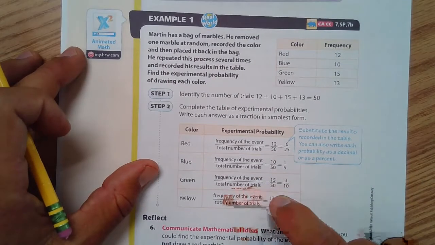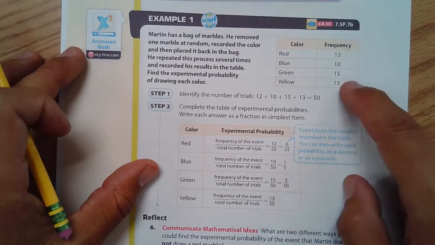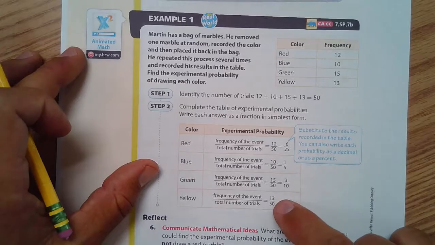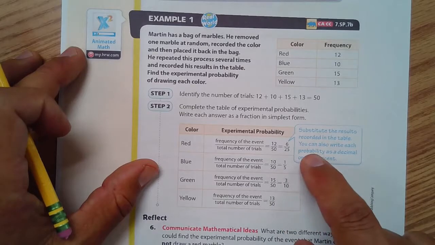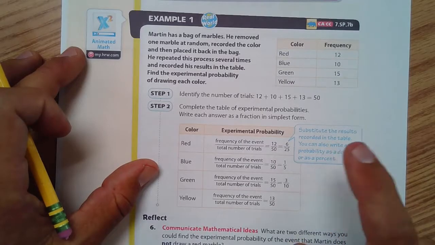Green was 15 out of 50, simplified to 3/10. There's a 15 out of 50. And 13 for yellow out of 50. That's already simplified. And they say also substitute the results recorded in the table. You can also write each probability as a decimal or a percent.